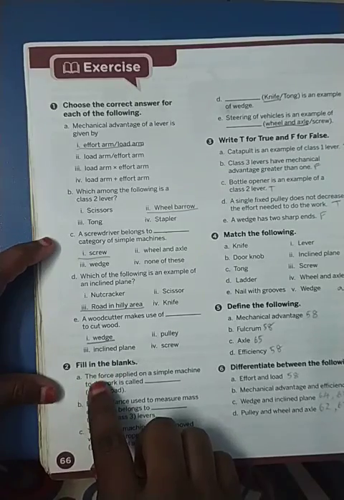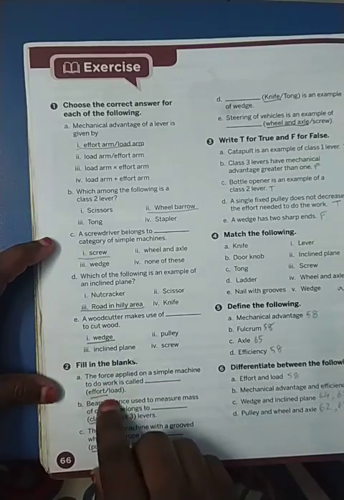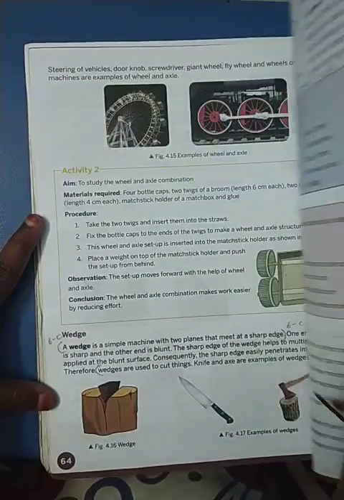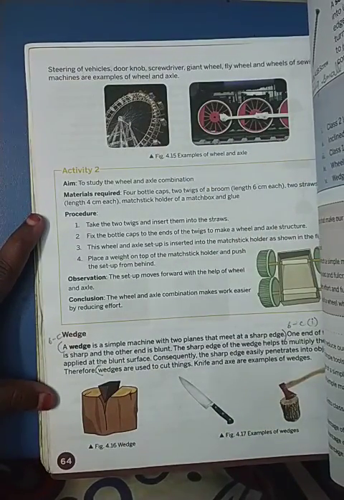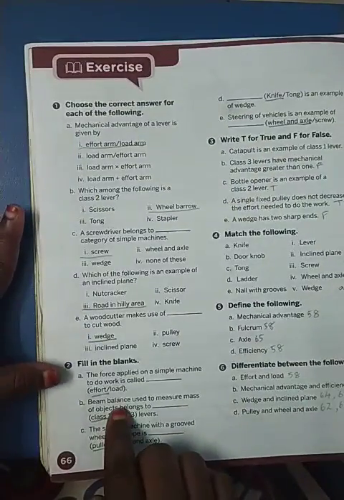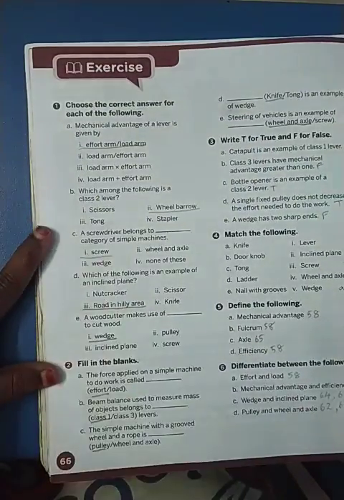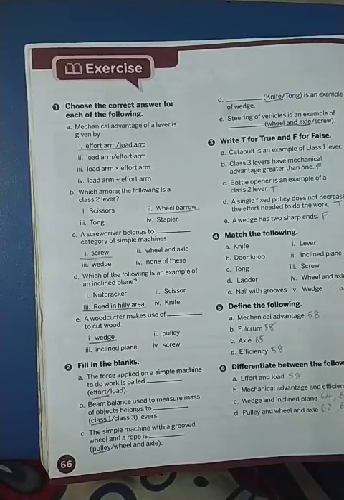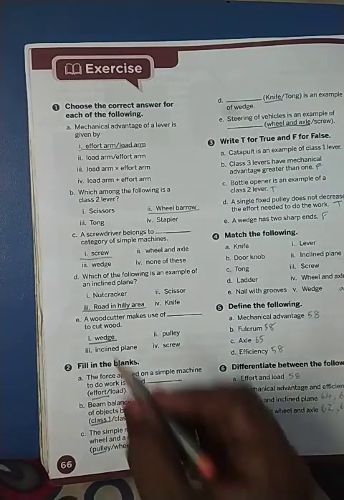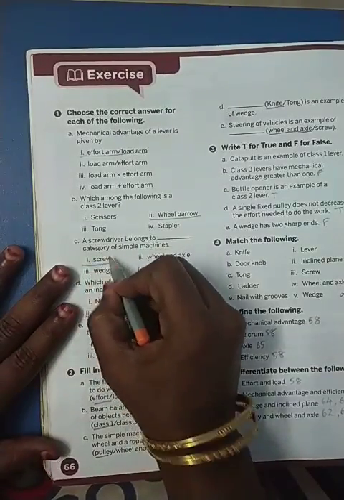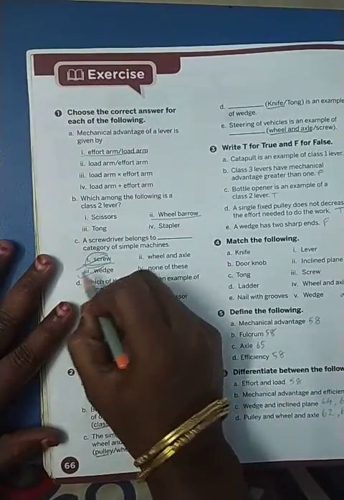Then coming to the fill in the blanks. The force applied on a simple machine to do work is called effort. One more thing, the screwdriver will belong to which category? It is not the screw. See, the screw is a simple machine, but the screwdriver does not belong to screw. No, this is belonging to the wedge.